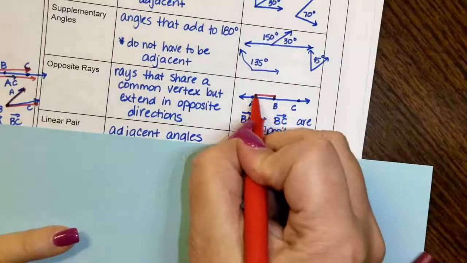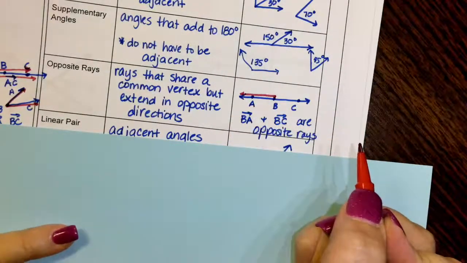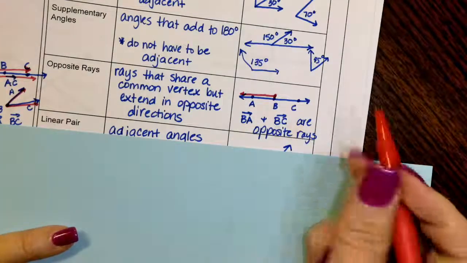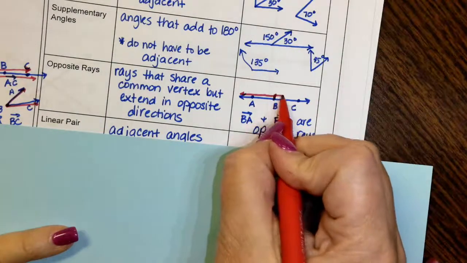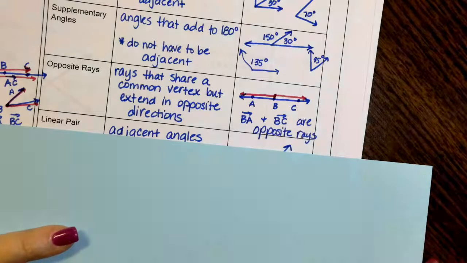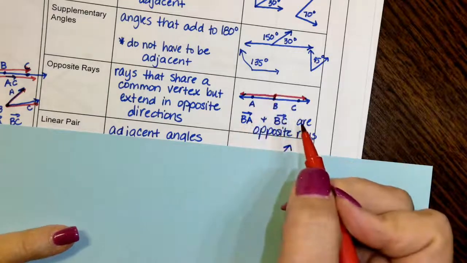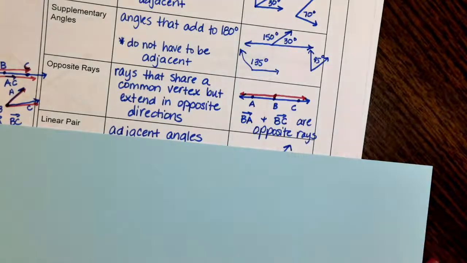BA goes in this direction. It has an endpoint at B and extends infinitely in the direction of A. And then BC starts at B and goes infinitely in the direction of C. Notice that those opposite rays also help form this straight angle that we talked about the other day.